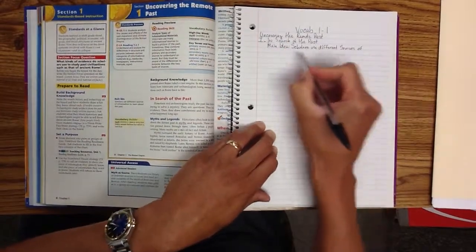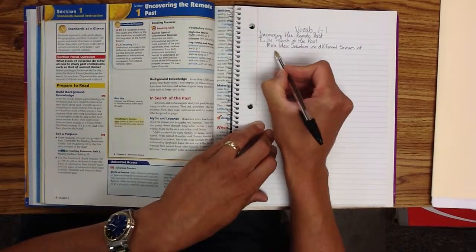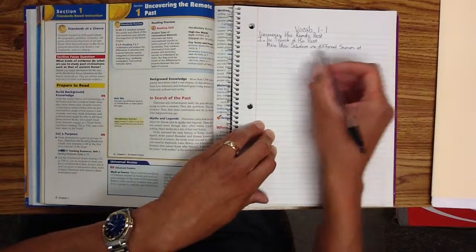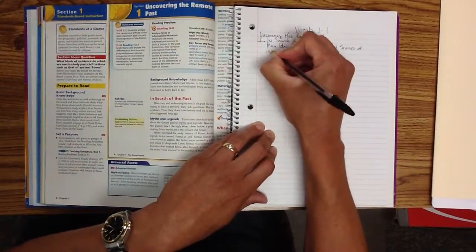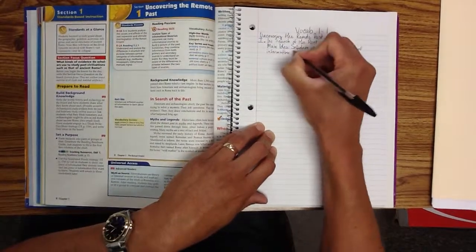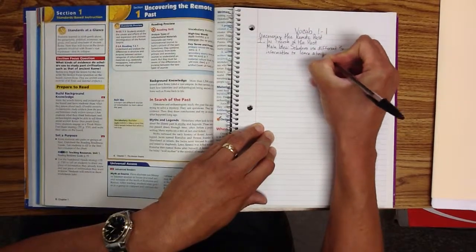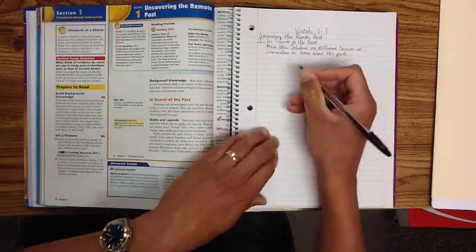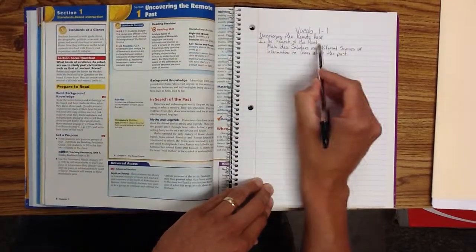And when I jump down to the next line, notice I'm going to continue to line it up here under the main idea. I'm not going to move all the way over to the red line. So I have scholars use different sources of information to learn about the past.